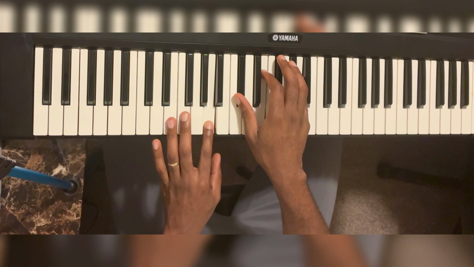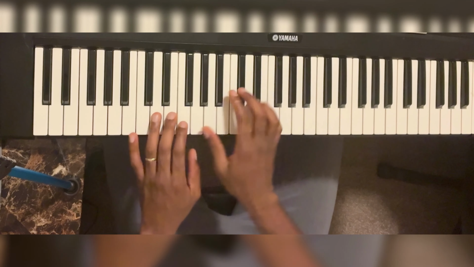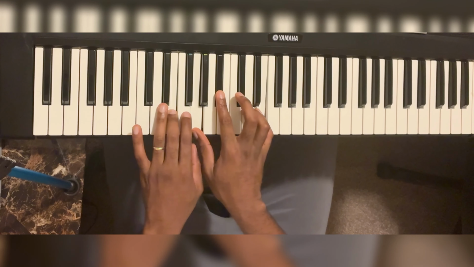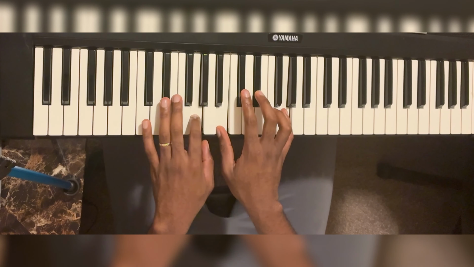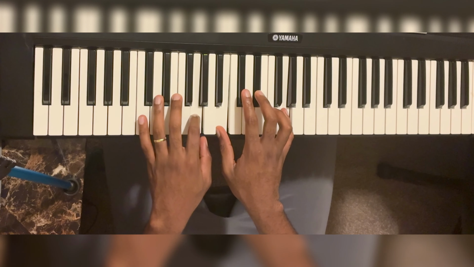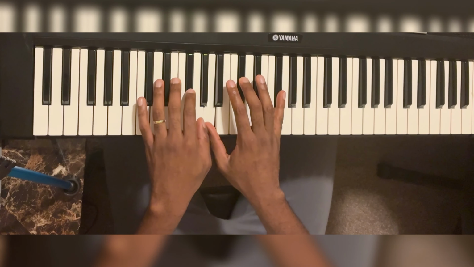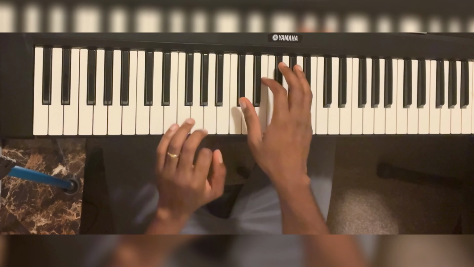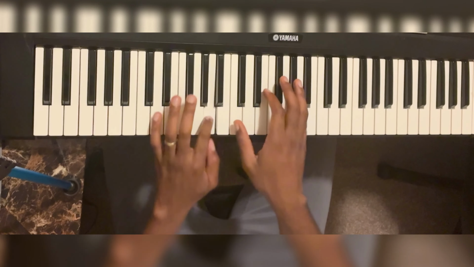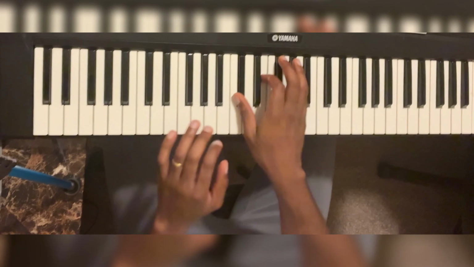Then you will play an E diminished. Then you'll play a G diminished. Then lastly, you'll play the 6, which would be a F sharp minor. Then 1. And then you just kind of bouncing here.